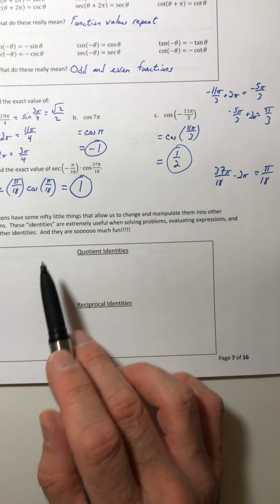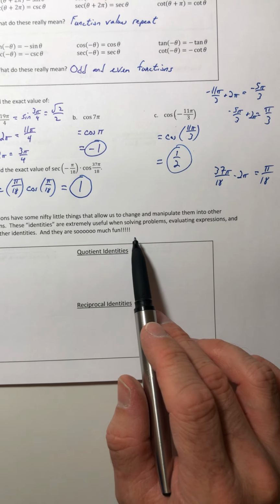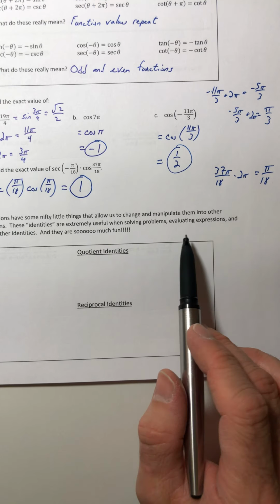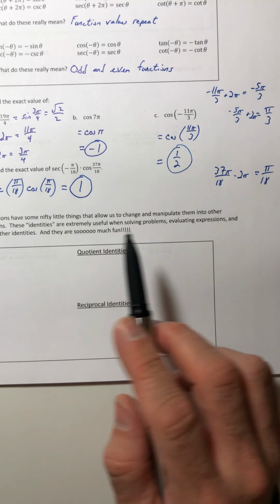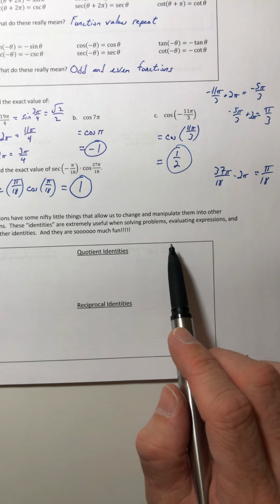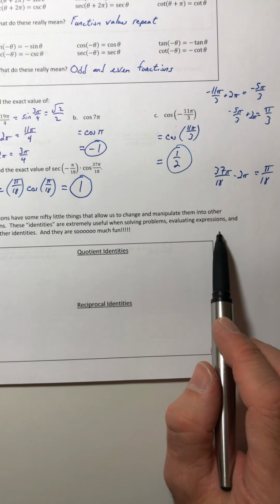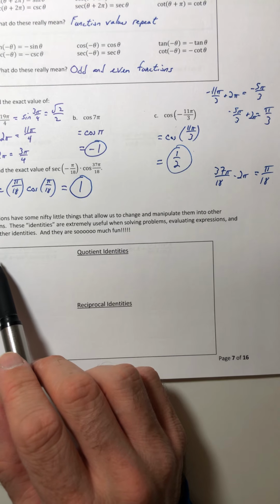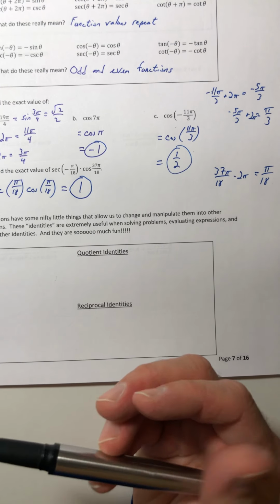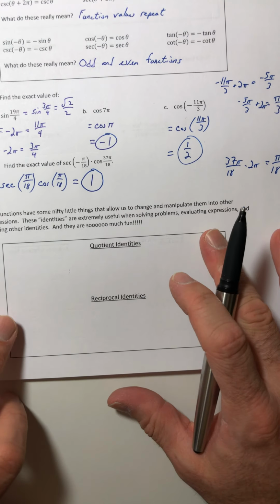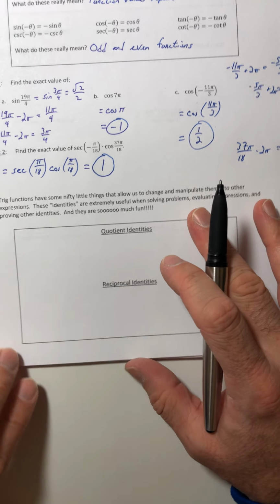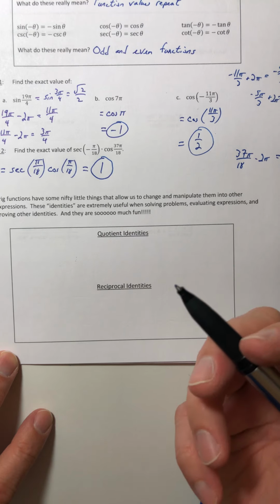Okay, so trig functions, they have nifty little things that allow us to change and manipulate them into other expressions. These identities are extremely useful when solving problems, evaluating expressions, and proving other identities. And they're so much fun. And I'm not being sarcastic when I say that. I actually do think these are kind of fun. Says the math teacher again.